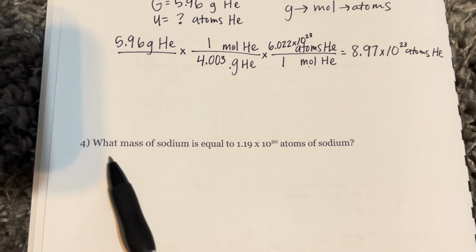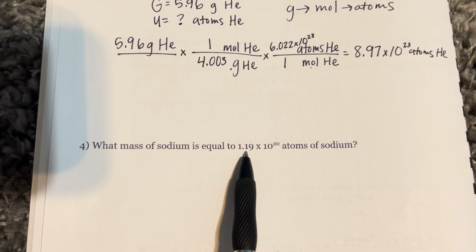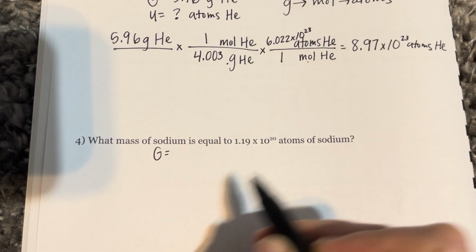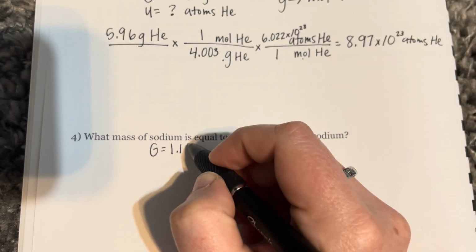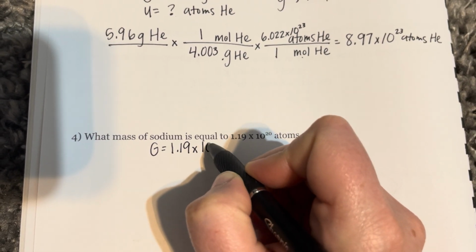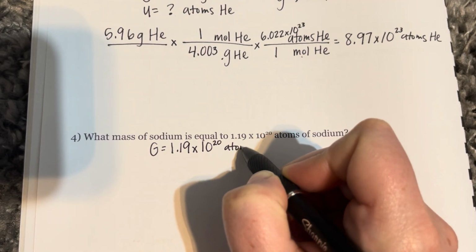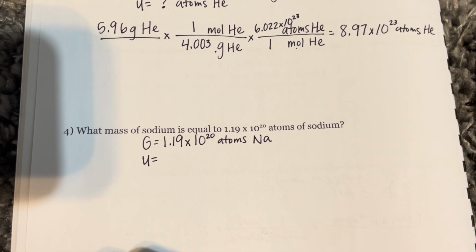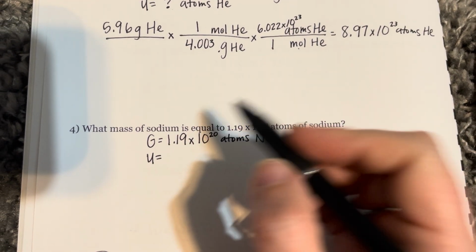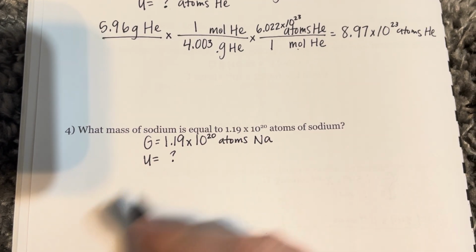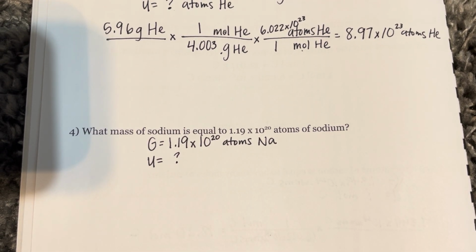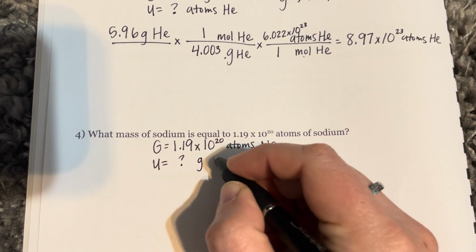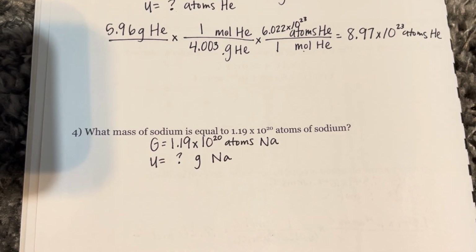Last question for this. What mass of sodium is equal to 1.19 times 10 to the 20th atoms of sodium? Okay, what's my given? It's the only number that I am given. So 1.19 times 10 to the 20th atoms sodium. Sodium is Na. Unknown. Well, what am I trying to find out? What mass? So question mark, unit. Do I just write mass here? Mass is not a unit. What is mass measured in? Grams. That's the unit I should be putting there.